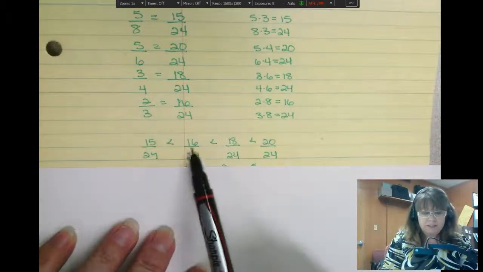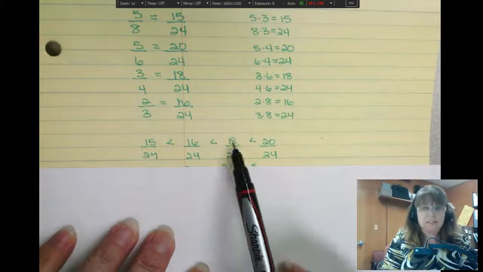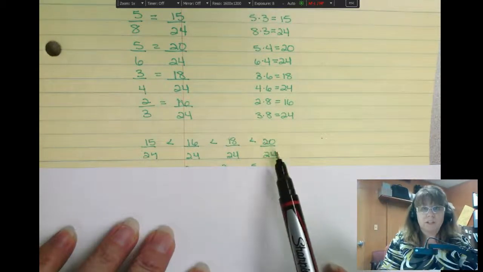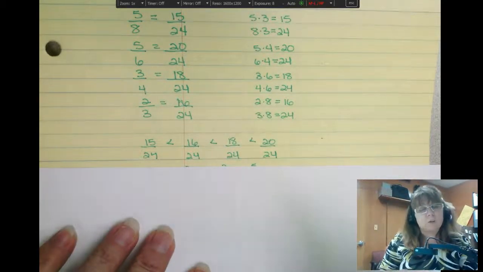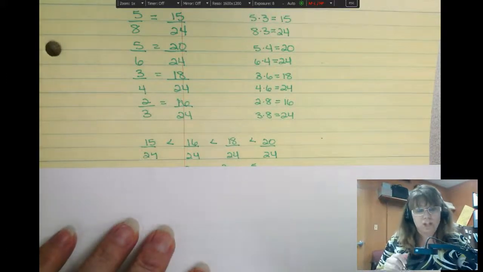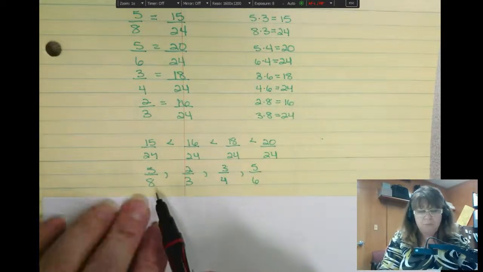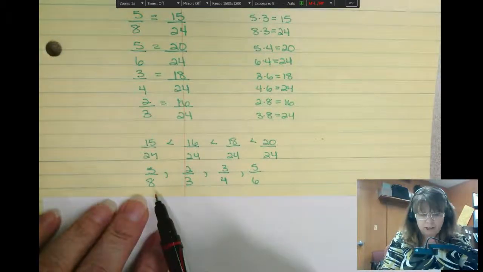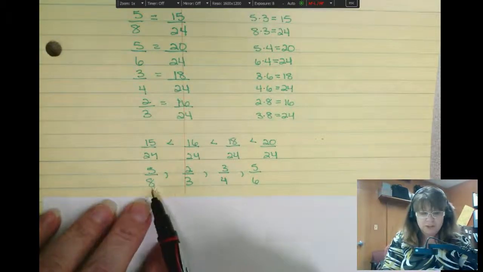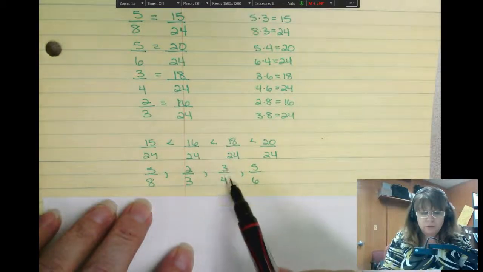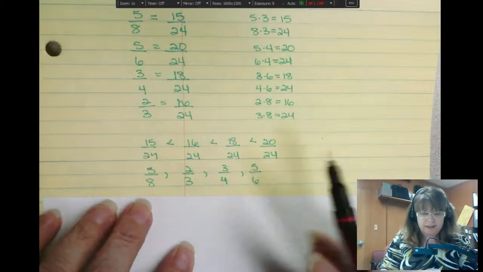15/24 is smaller than 16/24, which is smaller than 18/24, which is smaller than 20/24. But the question wasn't asking us to list the equivalent fractions from small to large. We need to translate back to the original fractions we were given. So 5/8, 2/3, 3/4, and 5/6 in that order.